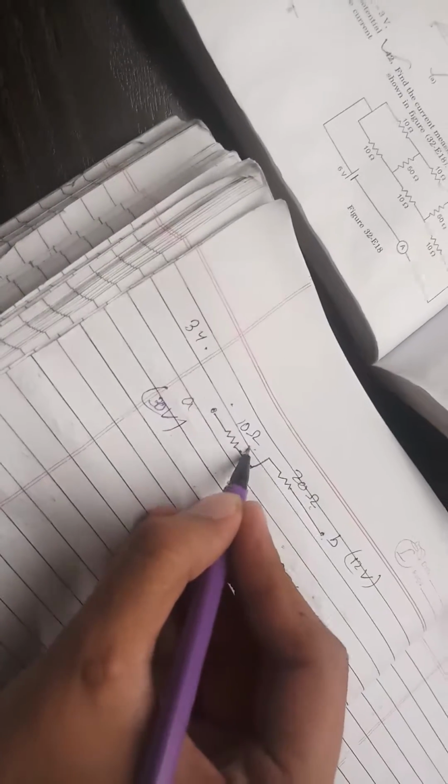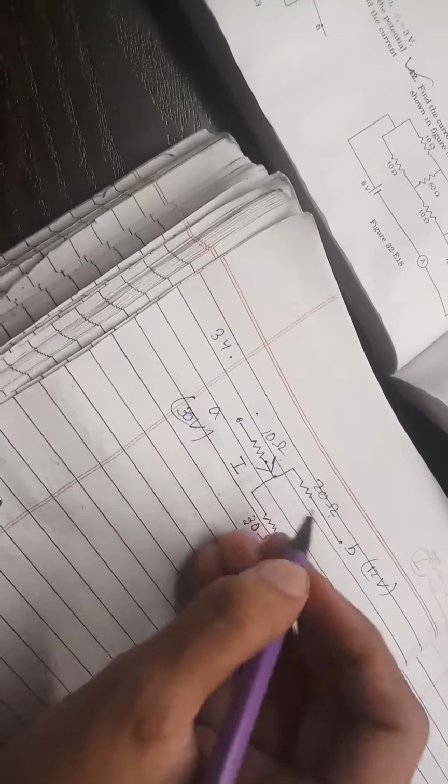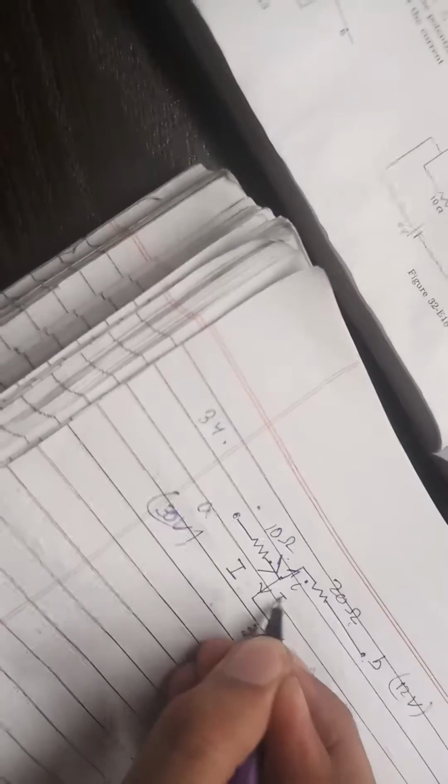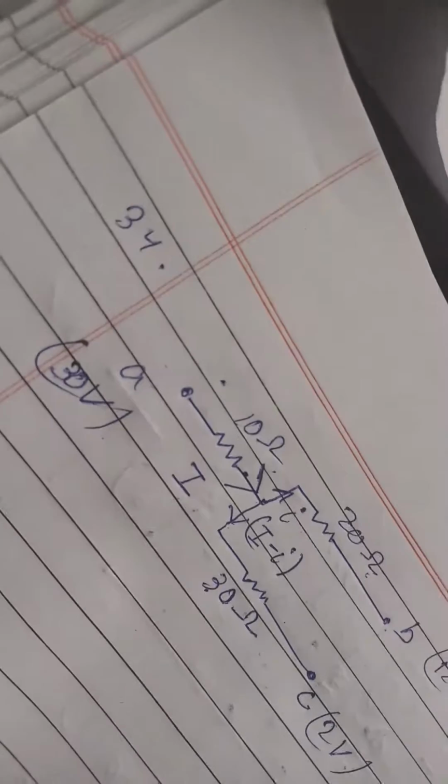So let's suppose current I comes from here. It separates into two parts, small i and I minus i.